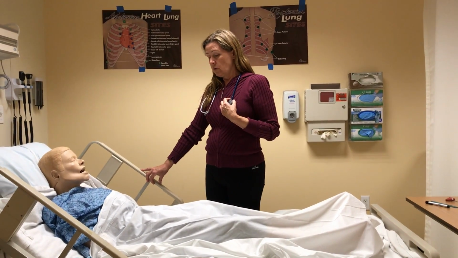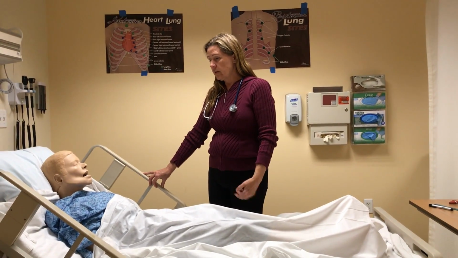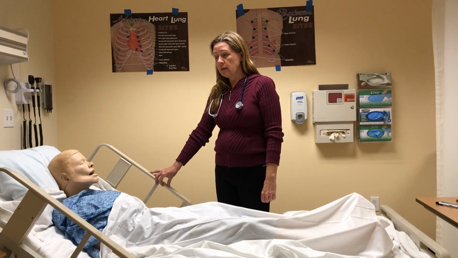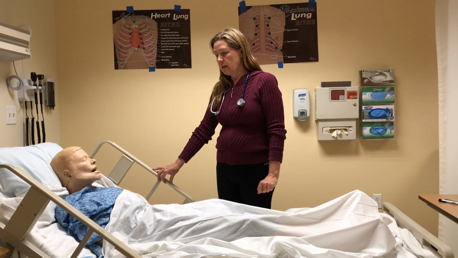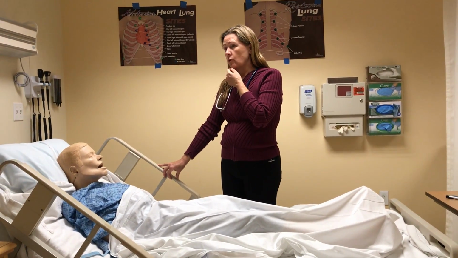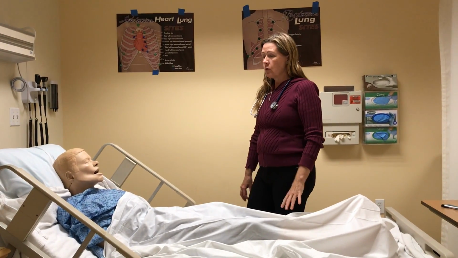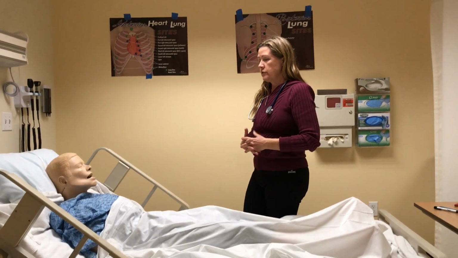I can also collect the weight and the height of the patient, and I can calculate the body mass index. My patient has a normal body mass index, between 18.5 and 24.9. While I'm assessing my patient right now, I'm also looking at the patient and collecting data, which is important.